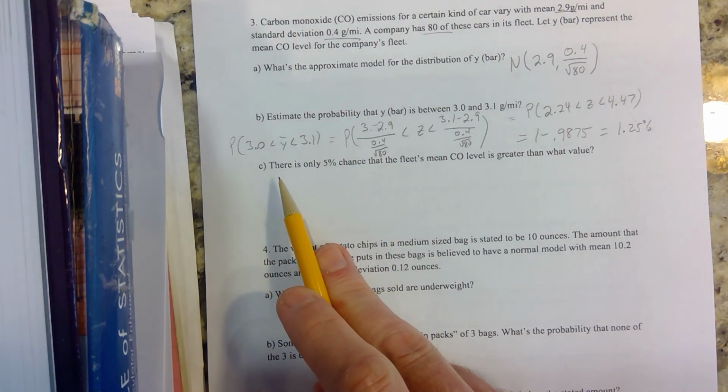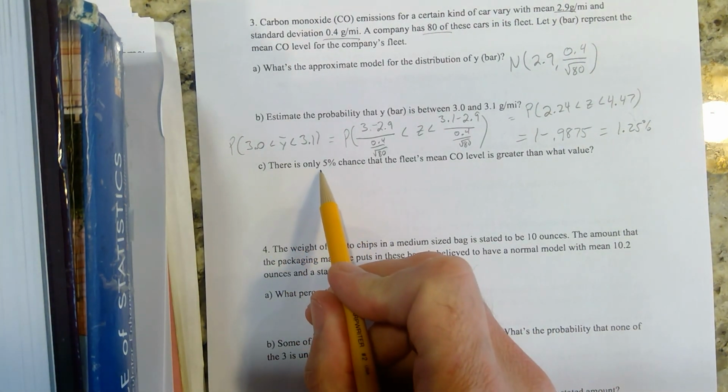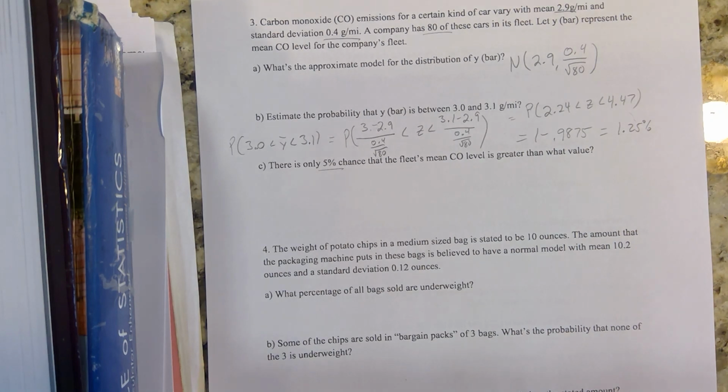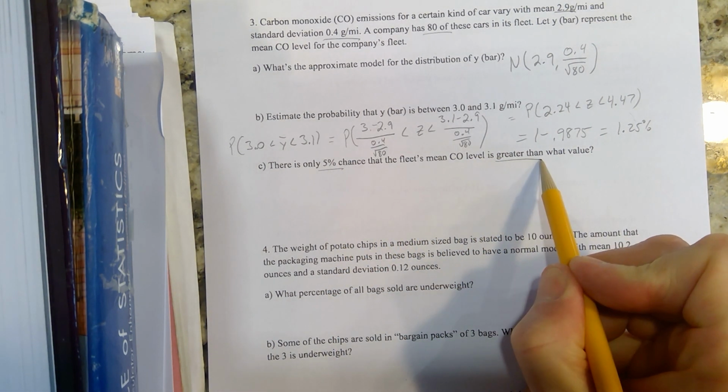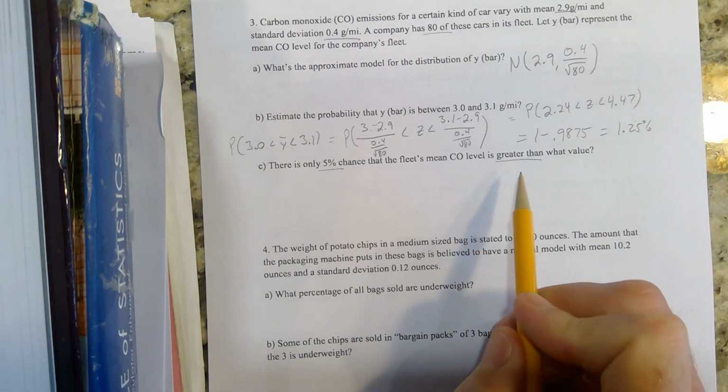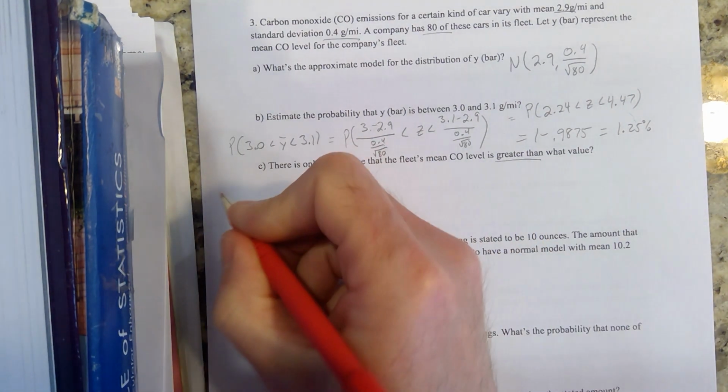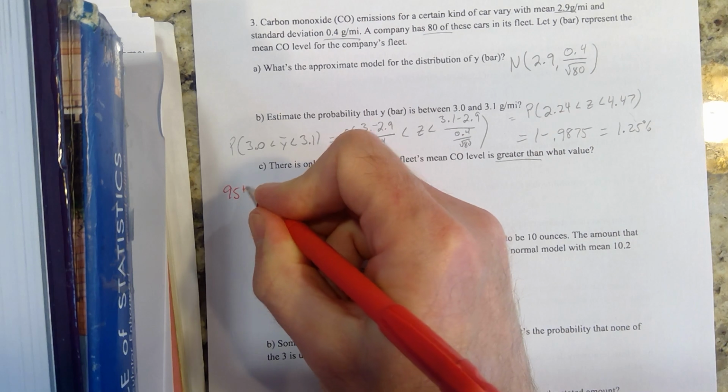Okay, next question. This time I notice they're giving me the percentage, so I know this is an inverse normal calculation. I'm going backwards. So I have to use my table, and it is greater than. So 5% on the greater than side means the 95th percentile.